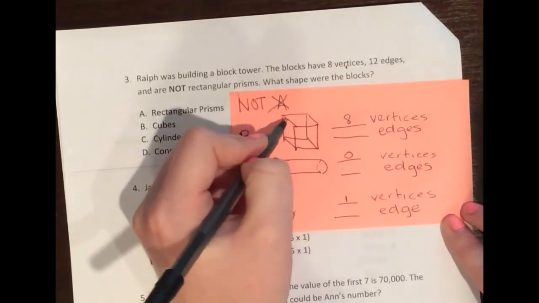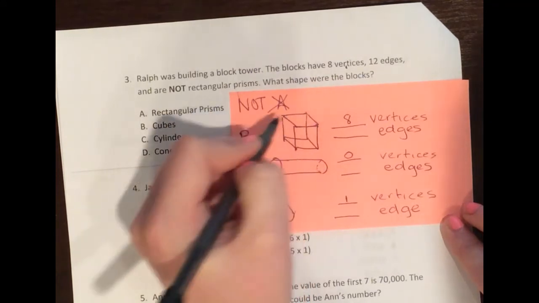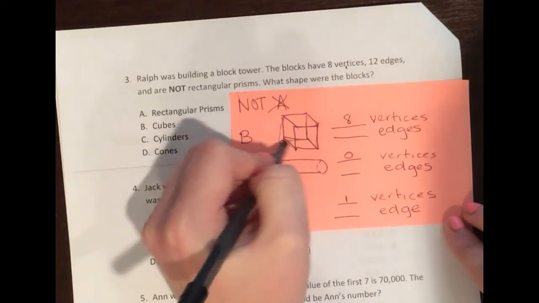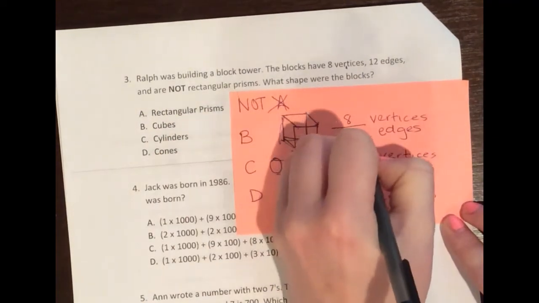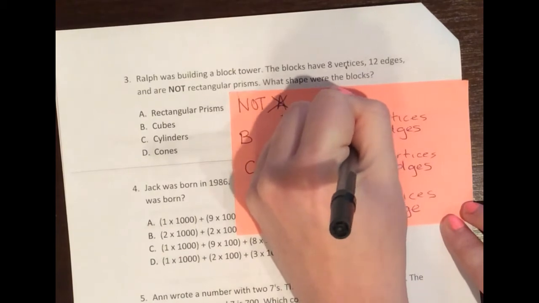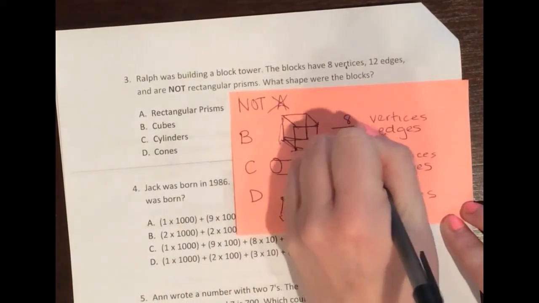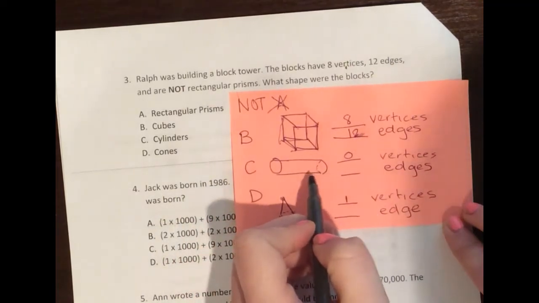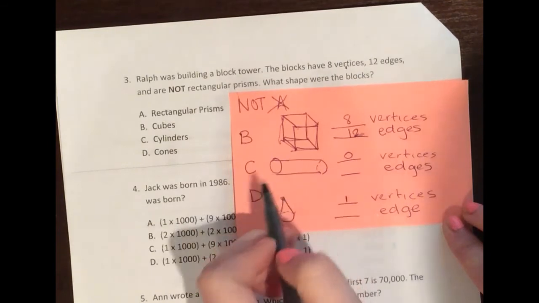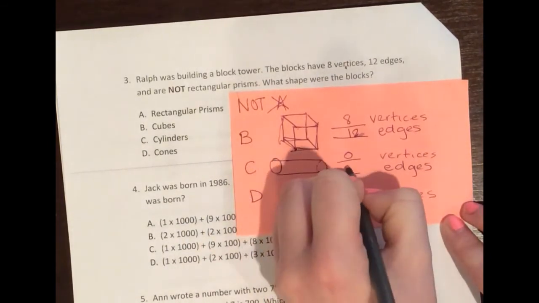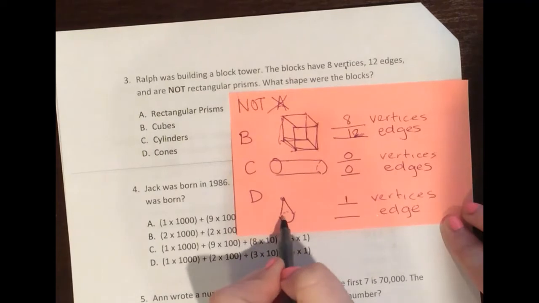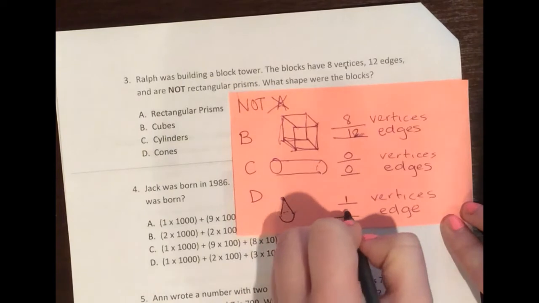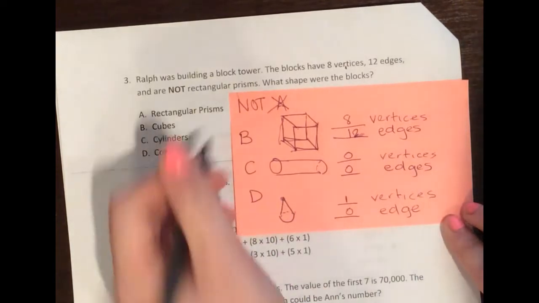Okay, so we're going to go ahead and count our edges. 1, 2, 3, 4, 5, 6, 7, 8, 9, 10, 11, and 12. Okay, that's a 12. And we talked about how the cylinder does not have any edges since this is a curved surface meeting a curved face right here. So there's 0. And then the same thing with the cone, because it's a curved surface meeting that flat face, it is not an edge, so there's 0. The only possible answer choice is B.